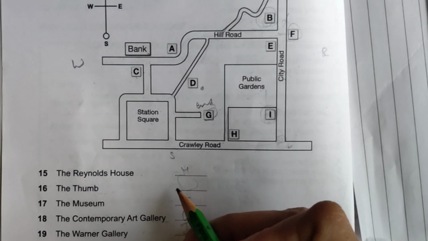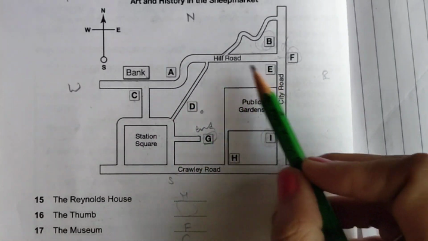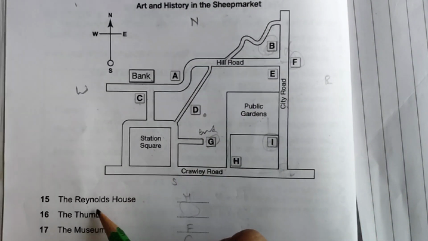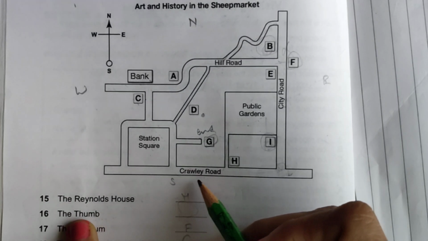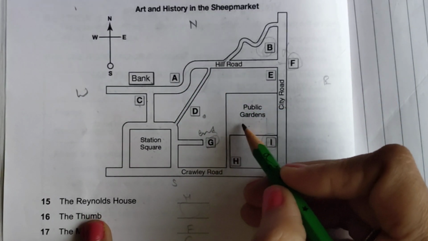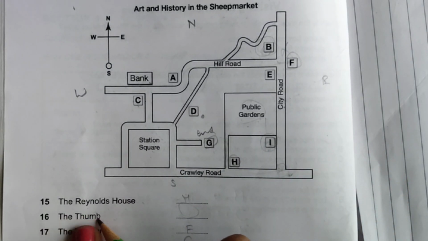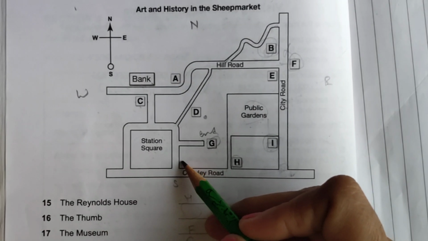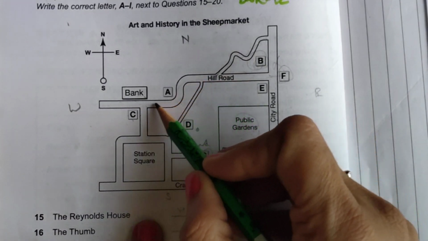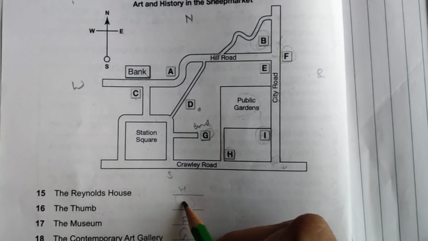The sheep market is one of the main centres for art and history in the whole of the country. If you look at our map, you'll see some of the main attractions there. Most visitors start from Crawley Road at the bottom of the map. The Reynolds House is one of the oldest houses in the city and is open to the public. It's on the north side of Crawley Road, next to the footpath that leads to the public gardens. The area is particularly interesting for its unusual sculptures. The thumb is just what its name suggests, but it's about 10 metres high. You'll see it on Hill Road, across the road from the bank. The museum's got a particularly fine collection of New Zealand landscapes. It's on the east side of the sheep market on City.